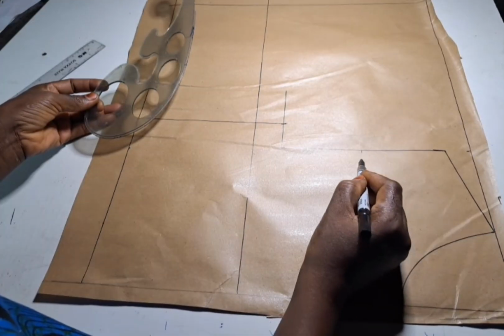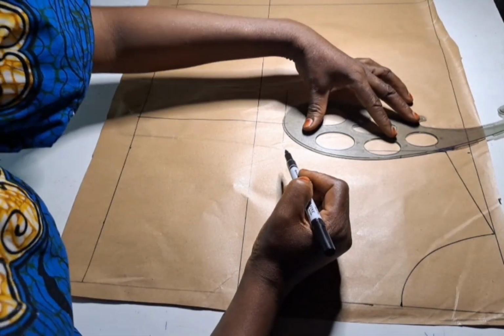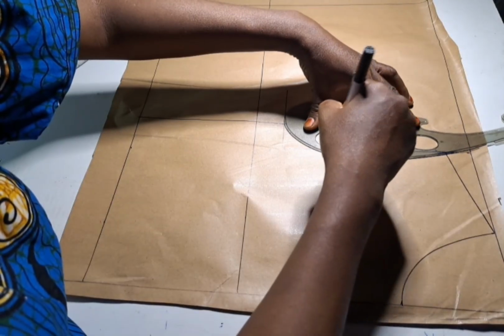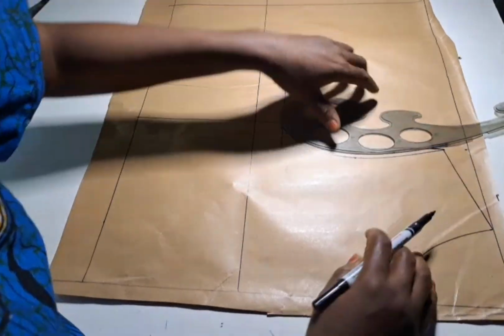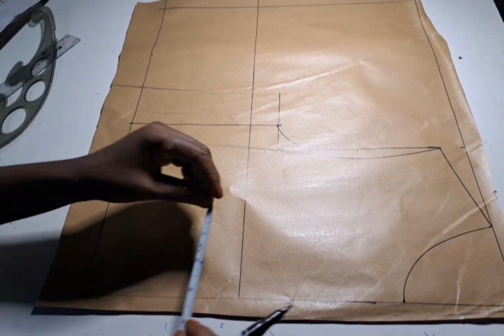Now after I'm done with that, I'll connect from the shoulder tip to the midpoint of the armhole and down to the chest line. So you can see the way I used the curve ruler to curve out the armhole. Now I'm done with that.